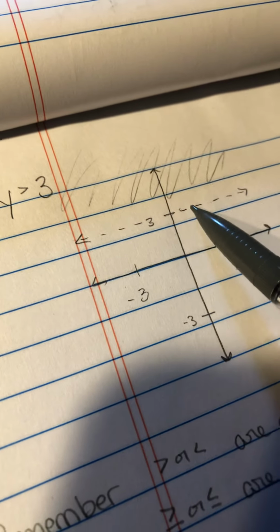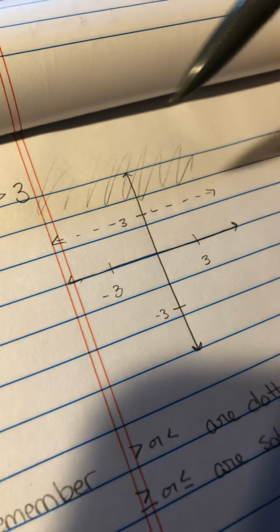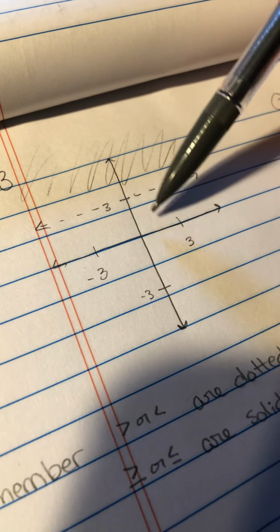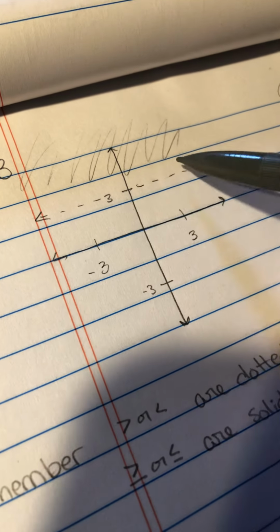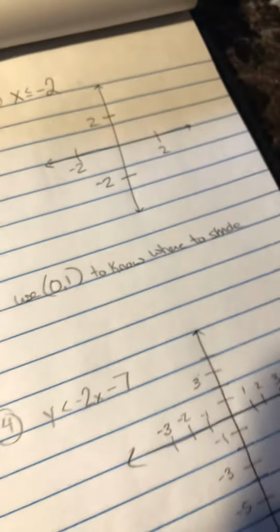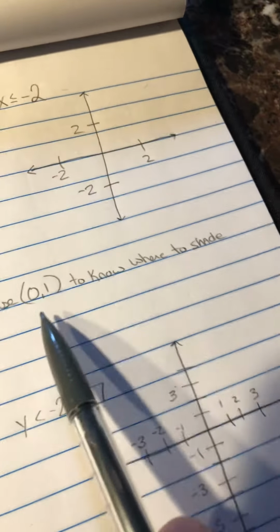So 2 dots side by side, wherever you're going to go. In case you're going to slope them, you'll just click one here, and then you'll do your slope, and then it'll be sloped. And then you'll do something I have over here in just a minute, where it says U01 to know where to shade. We'll do that here in just a minute.